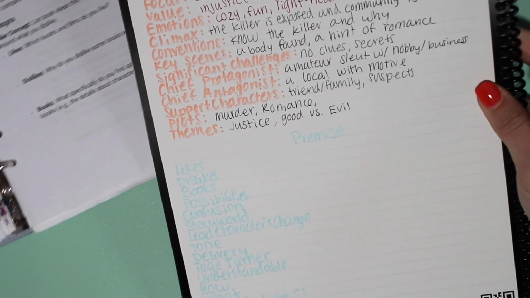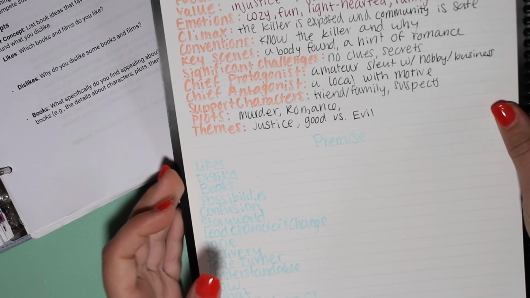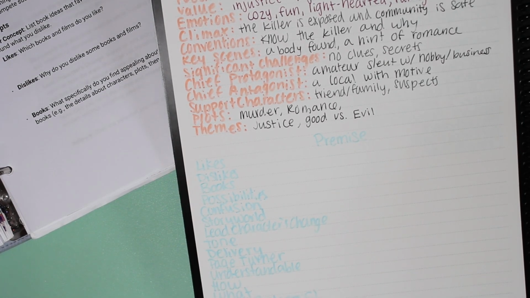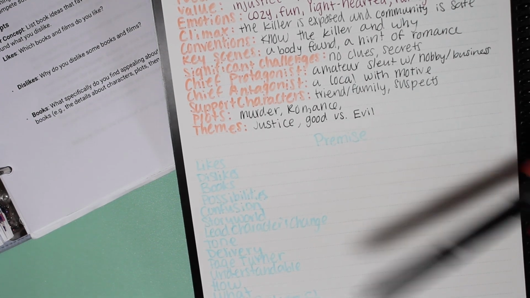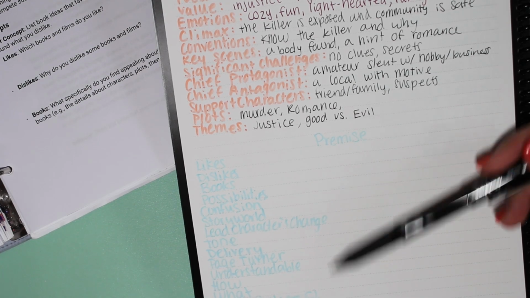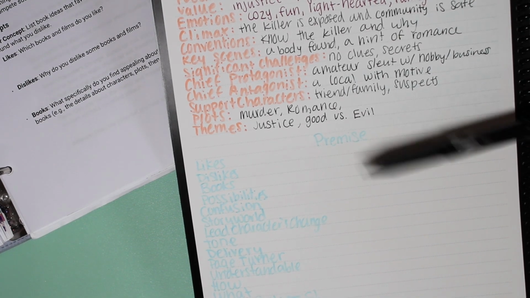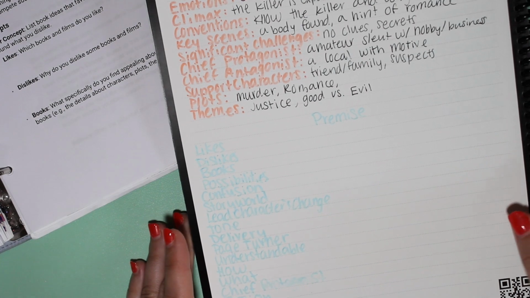Basically, as I talked about, a premise is more than just an idea. So we need to develop how this story could work. If there's a market for it, would readers like it?